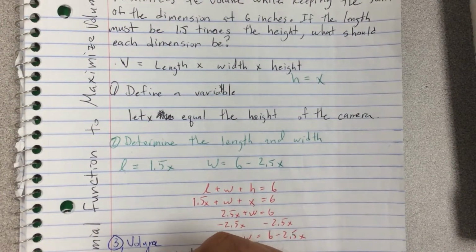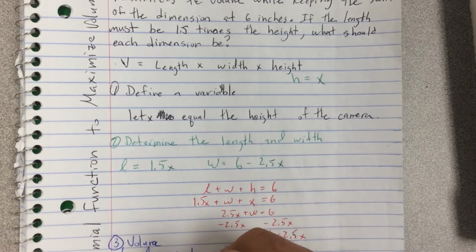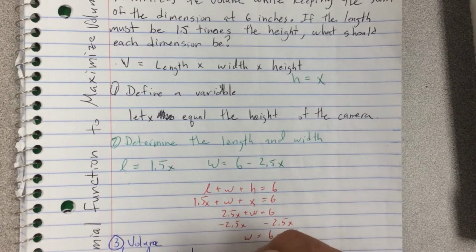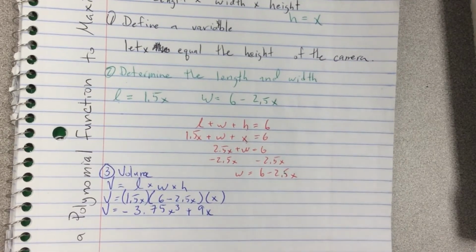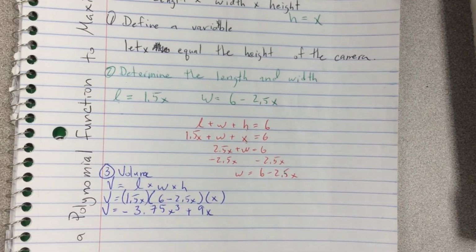negative 3.75x cubed plus 9x. And of course, I didn't actually do this by hand. I plugged this into a calculator beforehand, so I'd be ready for you wonderful people.